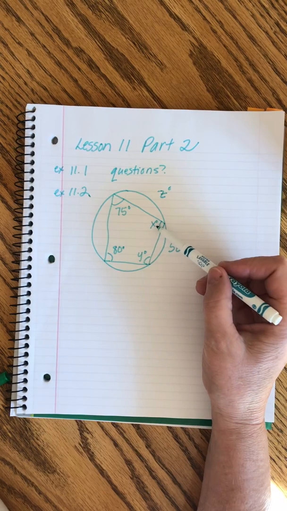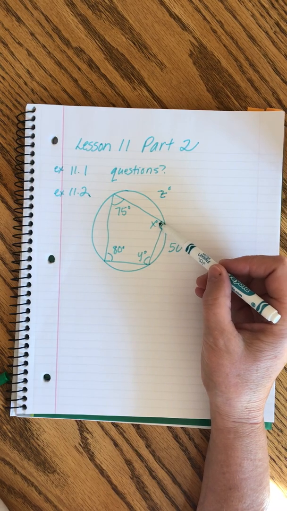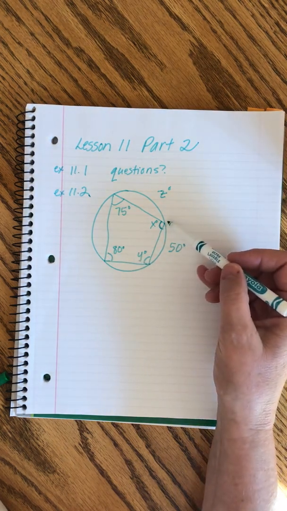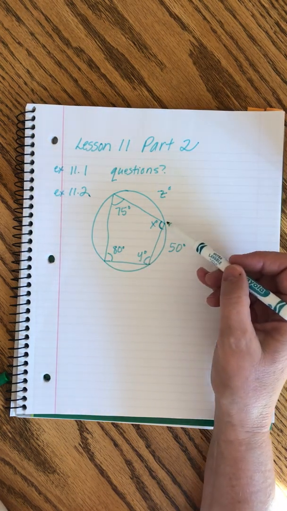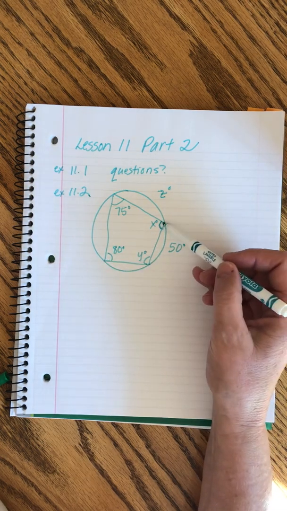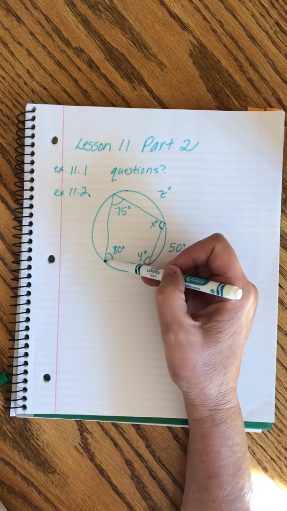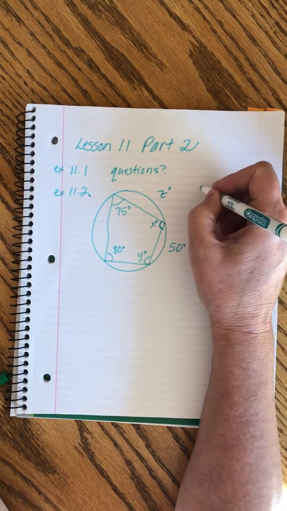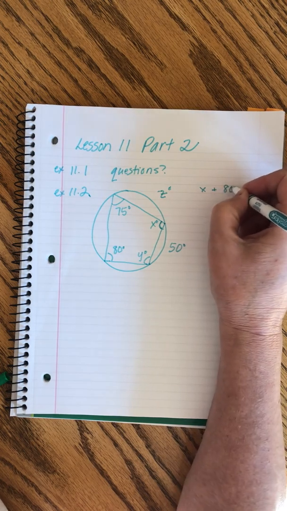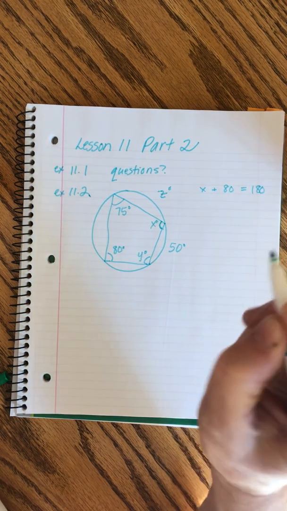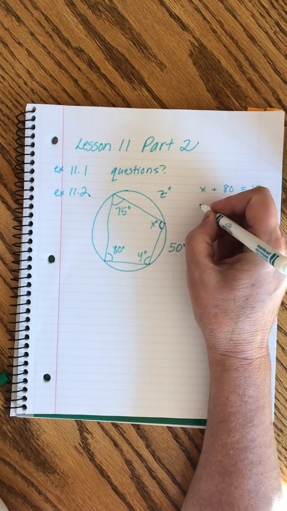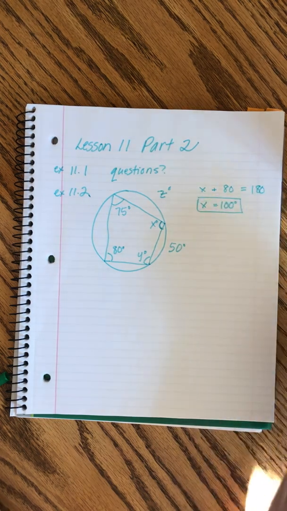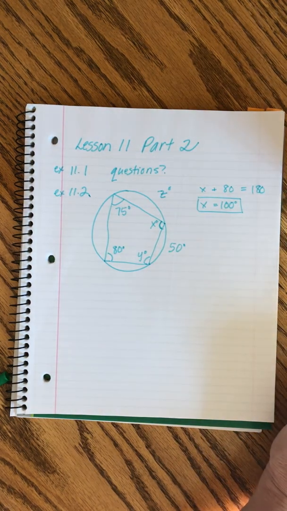And I look at x here. This x represents the measure of that angle. And I remember that any two opposite angles in a quadrilateral add to 180, an inscribed quadrilateral, I should say, meaning that it's a quadrilateral written inside of a circle. So I know that x plus 80 must equal 180. I visually subtract the 80 and I get x equals 100 degrees as my first answer. Okay, that's correct.